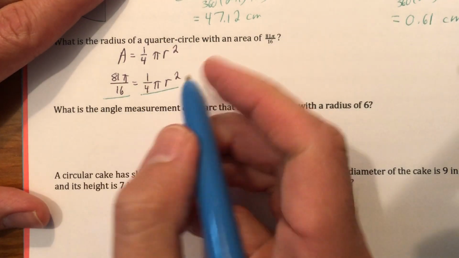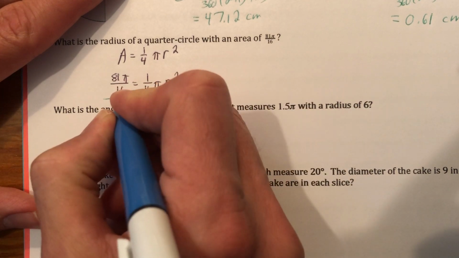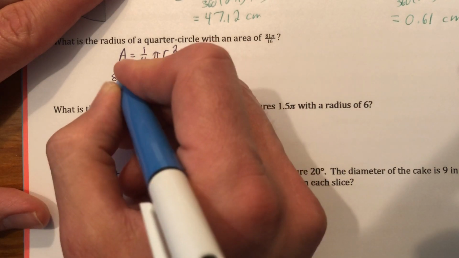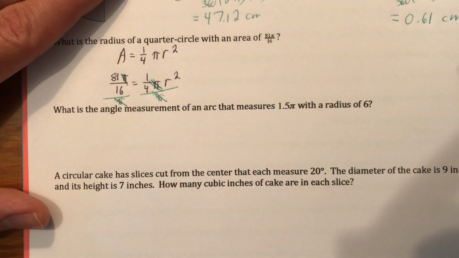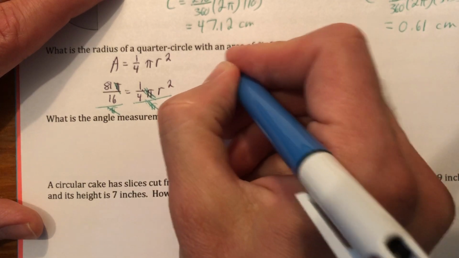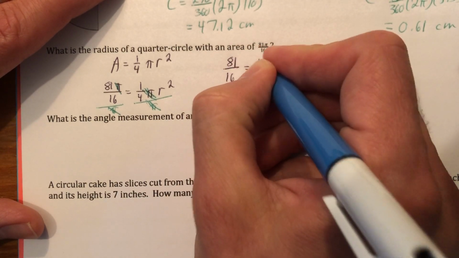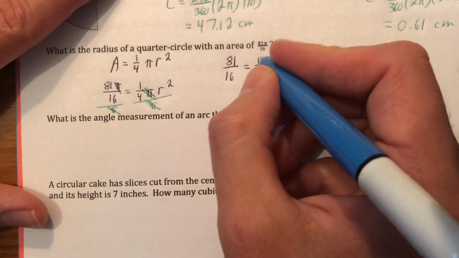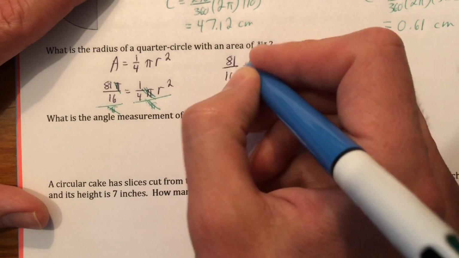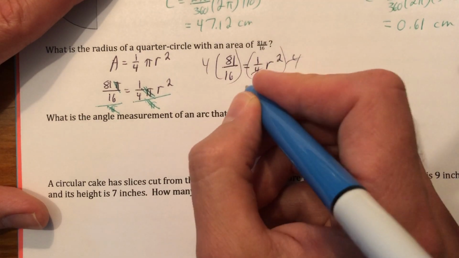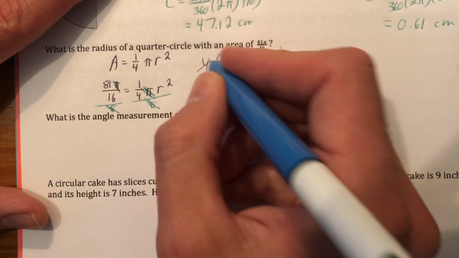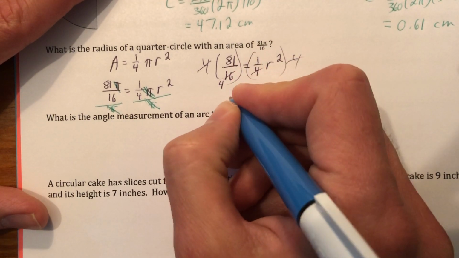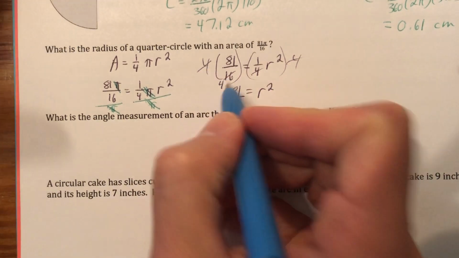Some people will be like, divide by 1/4 pi. I hear you. I'm not. I'm going to divide by pi. I'm going to stretch this out just a few steps so we can kind of gain a mathematical understanding of what's going on. And when we do, we have 81 over 16 equals 1/4 r squared. And now we can divide by 1/4. Nobody likes to divide by fractions. Instead, we'll multiply by 4, and we'll cancel those. So r squared equals, and we'll cancel this with that, and that gives us 4. So 81 over 4. So 4 goes into 16 4 times, right?